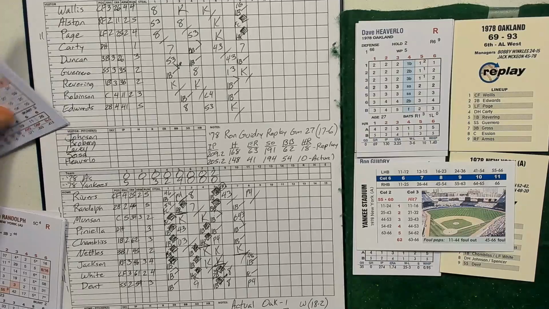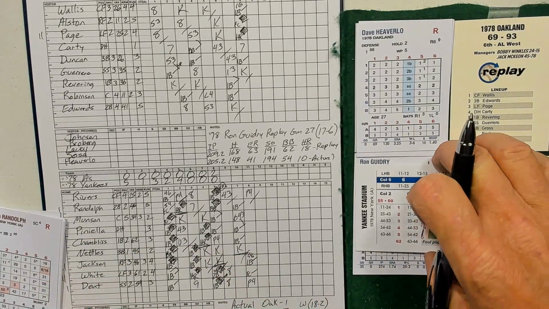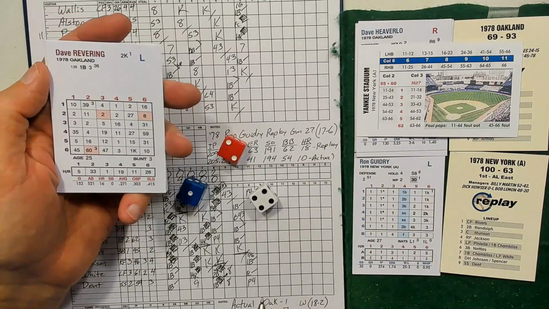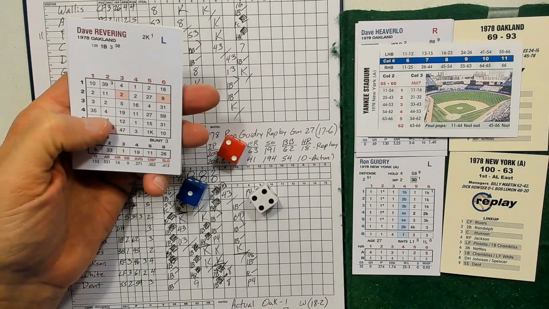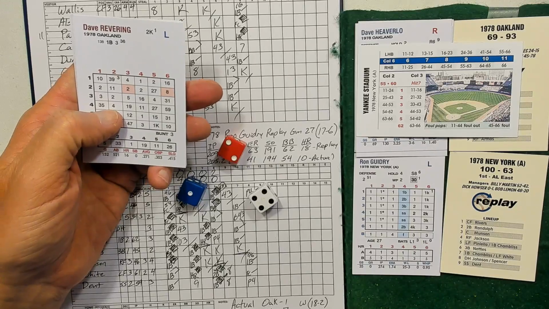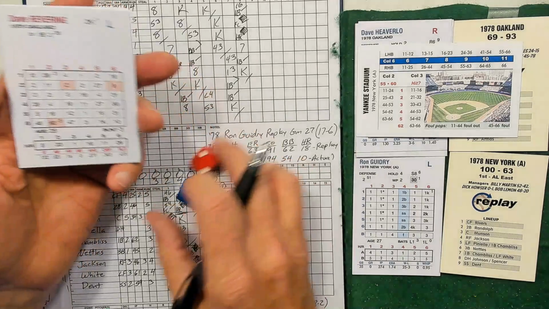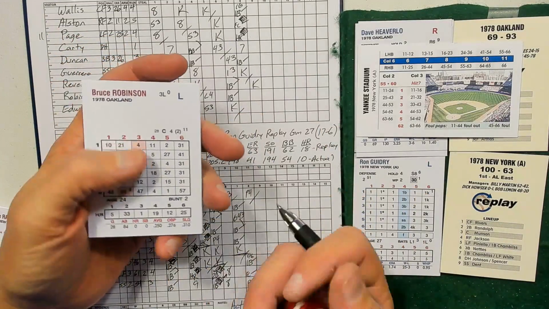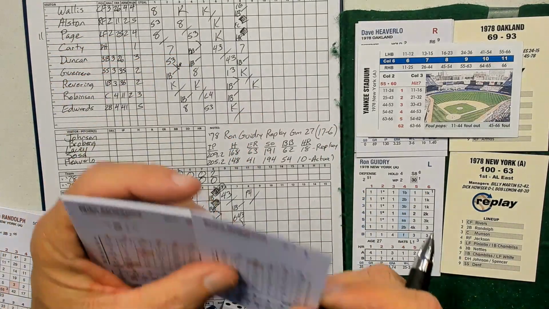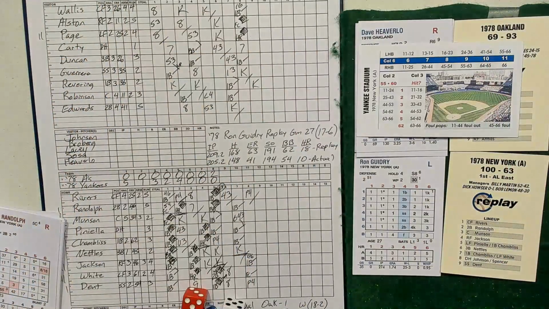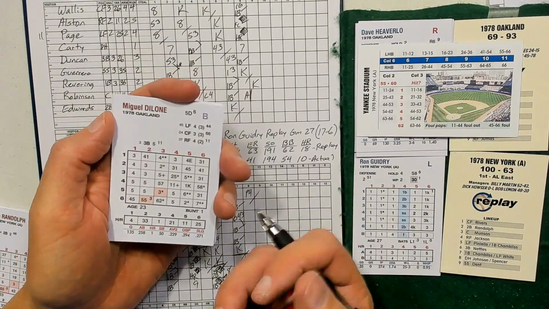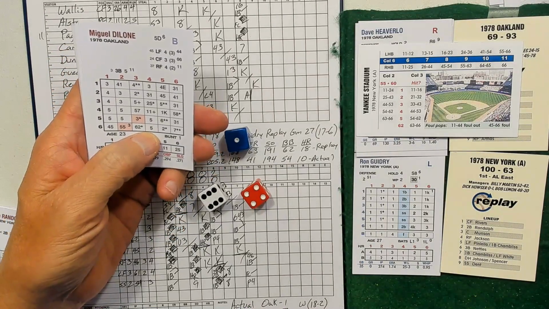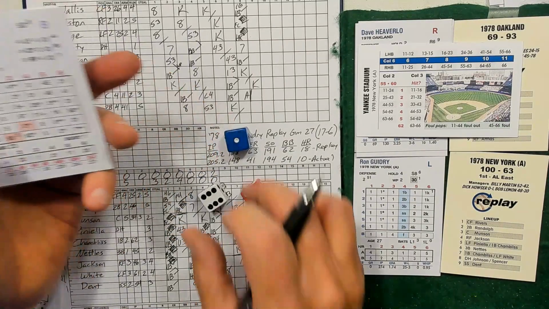Top of the 9th. It's the last call for the A's. Dave Revering, 2-4 is a 4. 2 1s, a 1, 5's a strikeout. Bruce Robinson, they're going to have a pinch hitter. Timeout. Miguel DeLone will pinch hit. 4-6 is a 5 and a 4-1's first base. That's going to be a ground out to first.